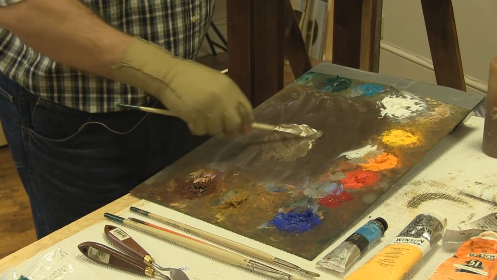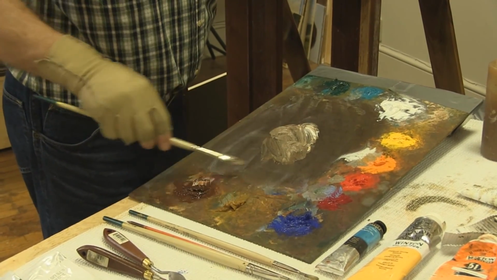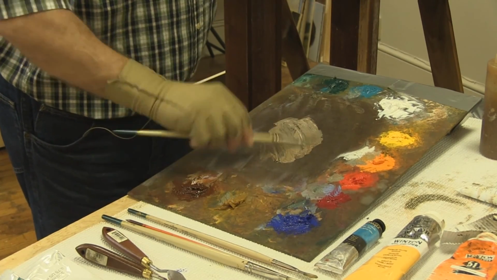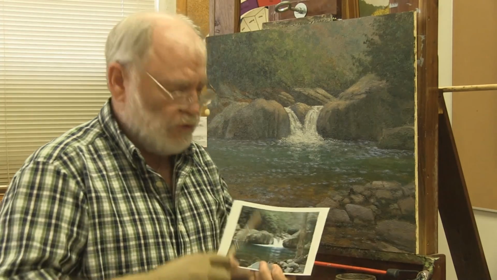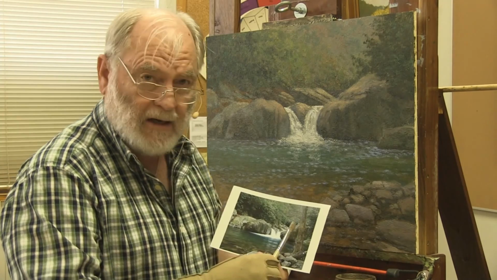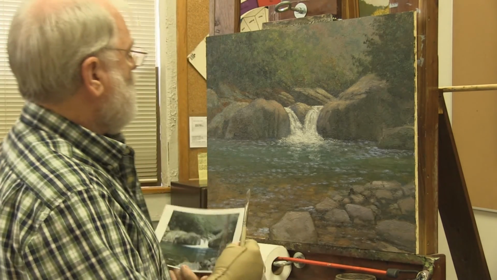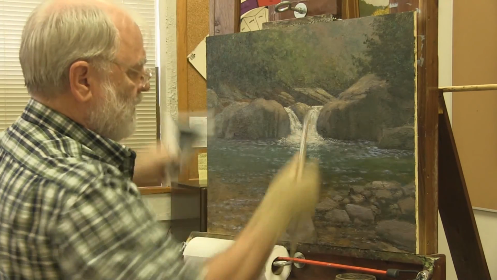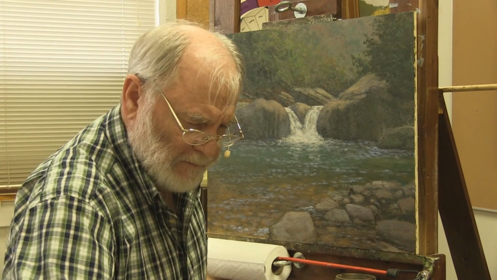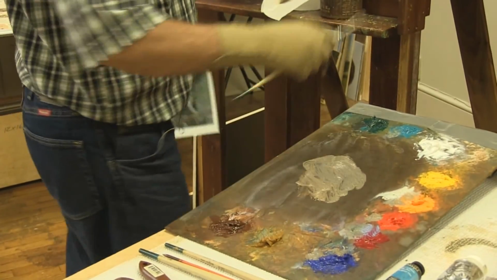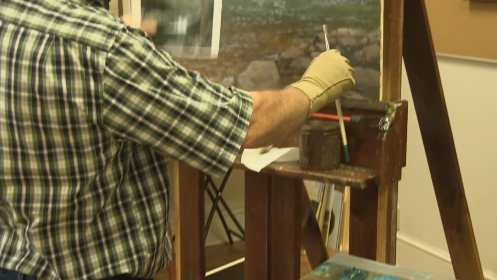So I'm going to start with this basic color of white, burnt sienna, and blue, and don't try to match perfectly the colors that are on the photo that you're working from. Look at your painting and try to get something that fits with this new created environment of this painting.